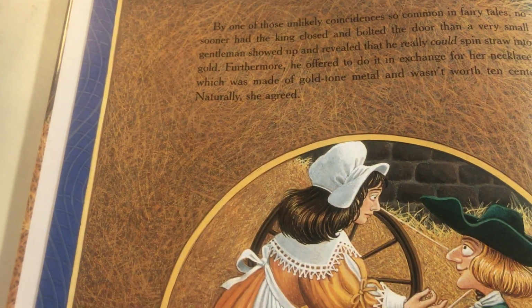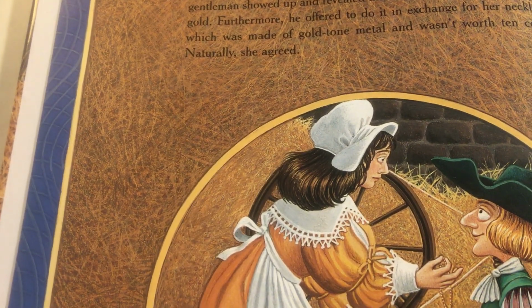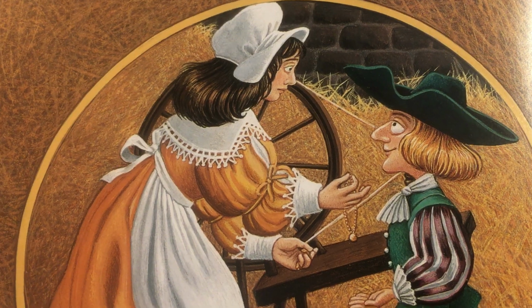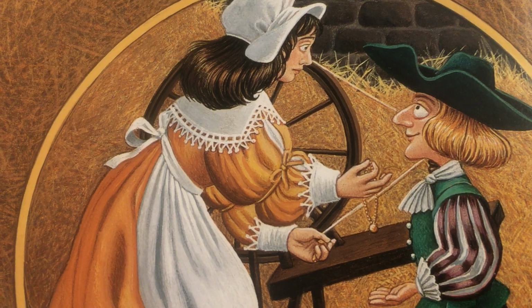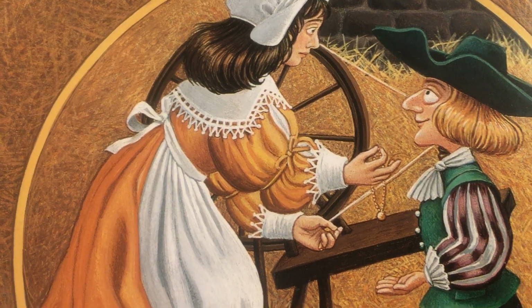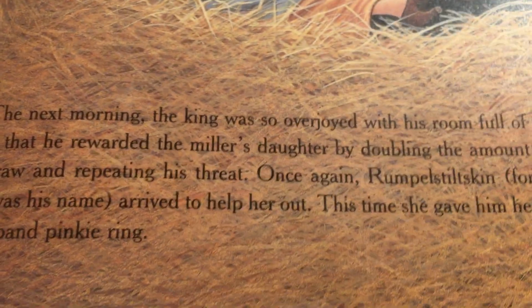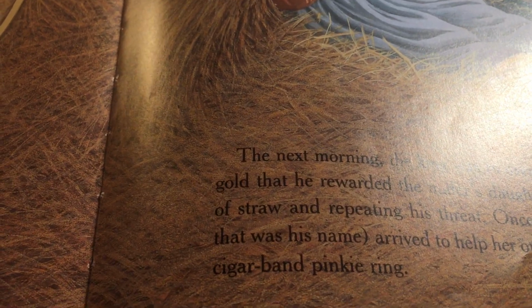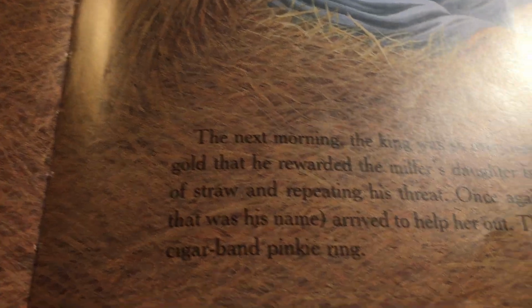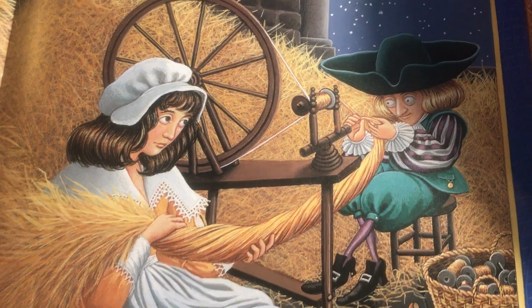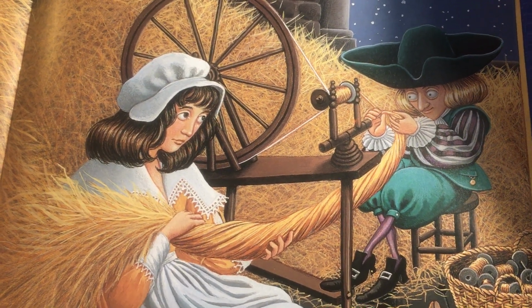By one of those unlikely coincidences so common in fairy tales, no sooner had the king closed and bolted the door than a very small gentleman showed up and revealed that he really could spin straw into gold. Furthermore, he offered to do it in exchange for her necklace, which was made of gold tone metal and wasn't worth 10 cents. Naturally, she agreed. The next morning, the king was so overjoyed with his room full of gold that he rewarded the miller's daughter by doubling the amount of straw and repeating his threat. Once again, Rumpelstiltskin, for that was his name, arrived to help her out. This time, she gave him her cigar band pinky ring.